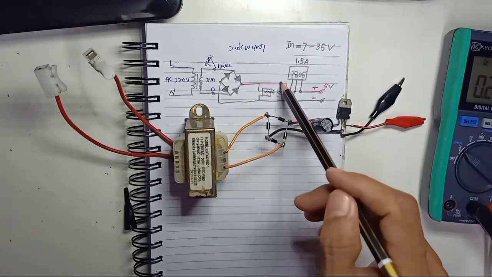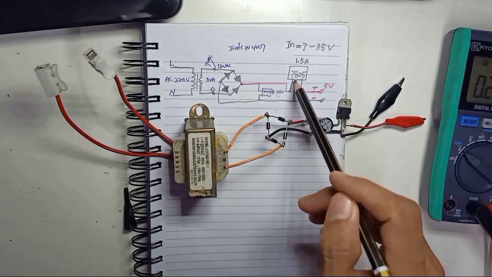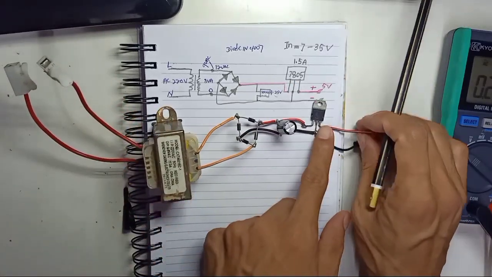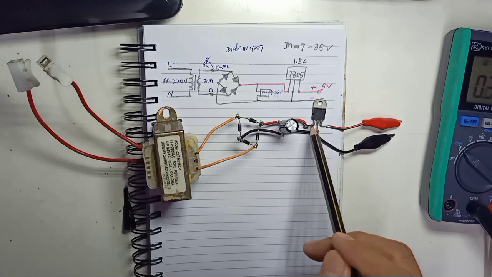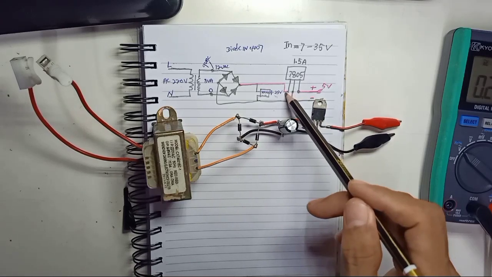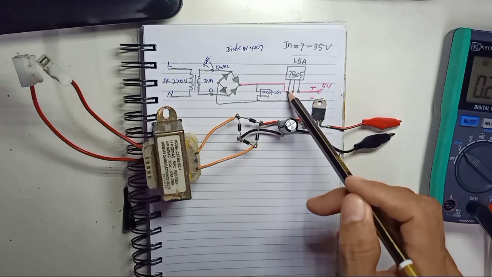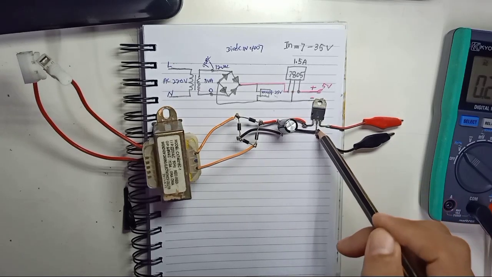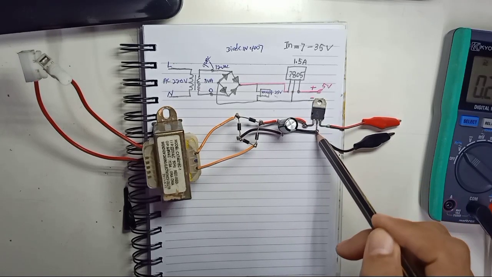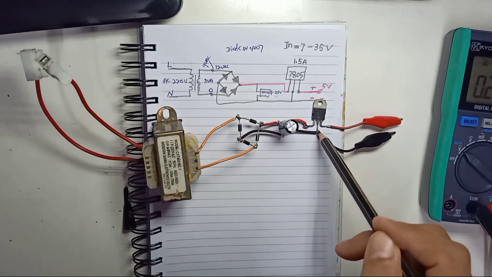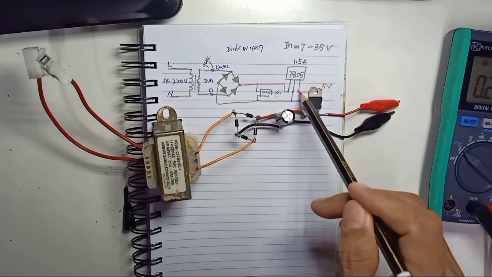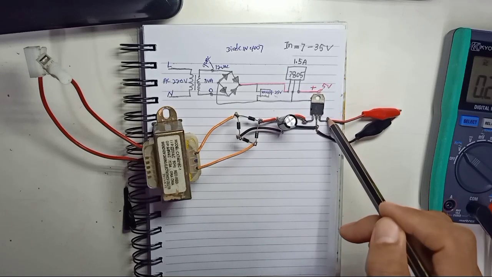Right here the positive wire goes to this 7805 regulator. On the 7805, the first pin is the positive input, the second pin is the negative input, which goes out from this pin, and this side is the positive output.